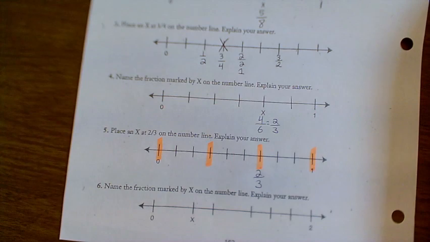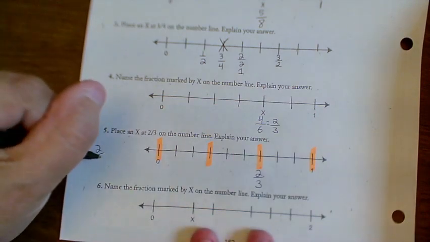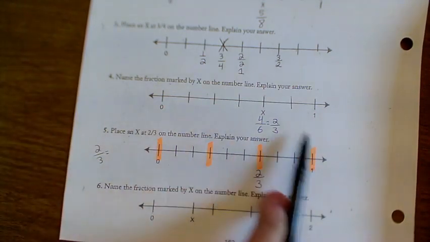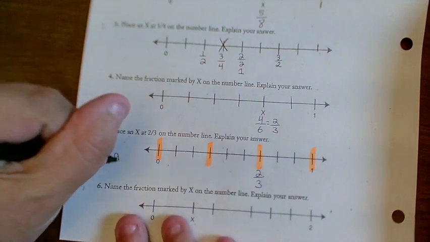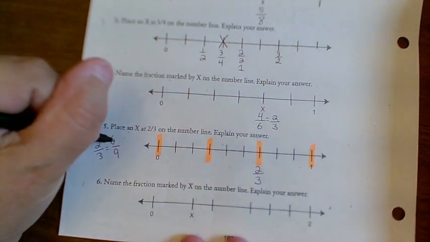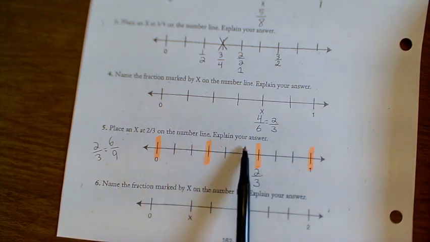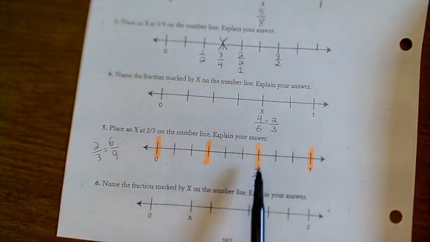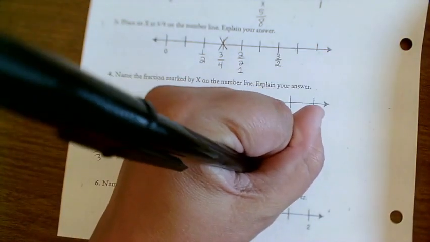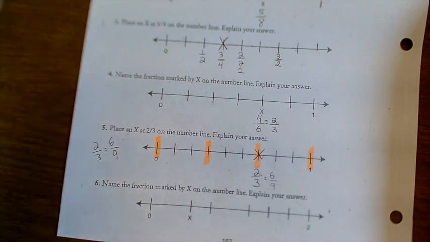The other way you can think of this one is 2/3 is equivalent to, since this is split into ninths, if you multiply by 3, that would be 6/9. So let's check. So 1, 2, 3, 4, 5, 6. So it's the 6th one out of the 9 individual spots. So you can think of it that way also. All right.